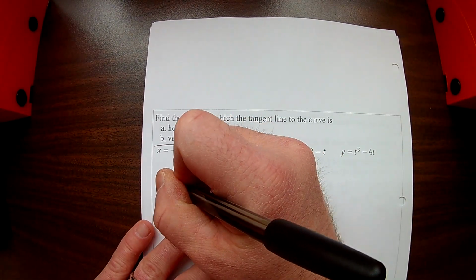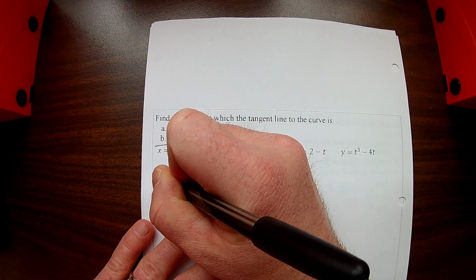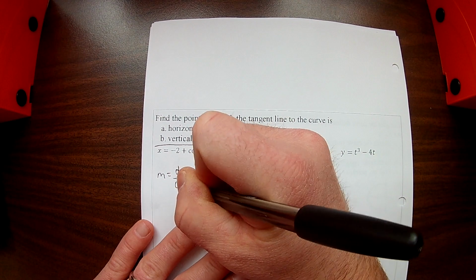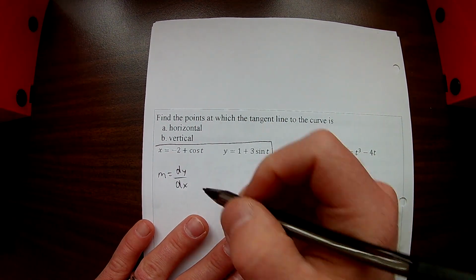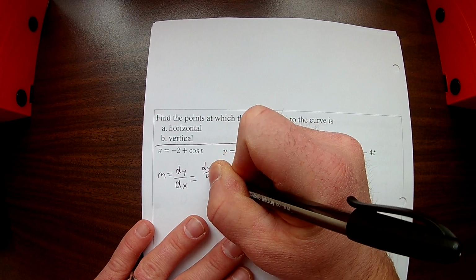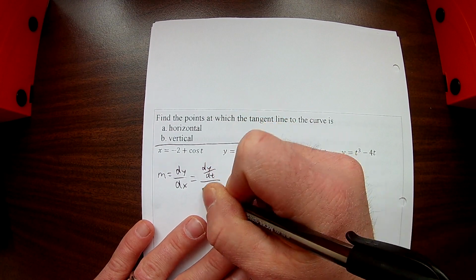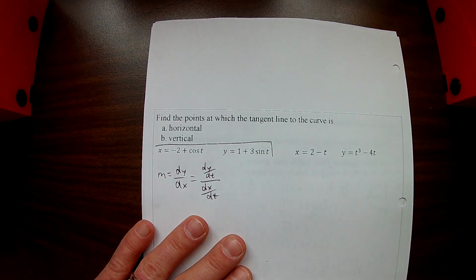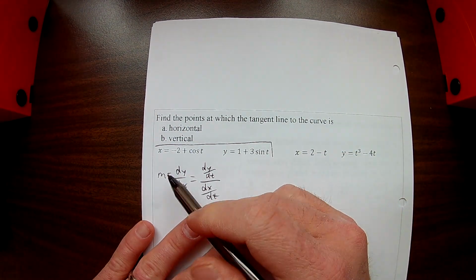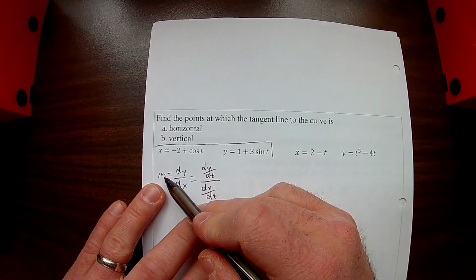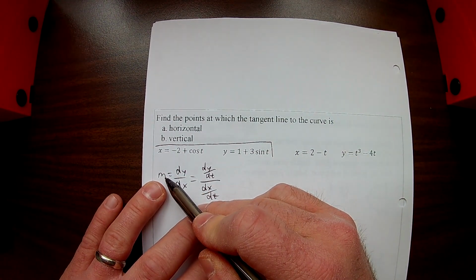What I have to keep in mind here is my slope at any given point is given by dy dx. And dy dx in this case is given by dy dt over dx dt. So what I can see here, for a tangent line to be horizontal, my slope would be 0.